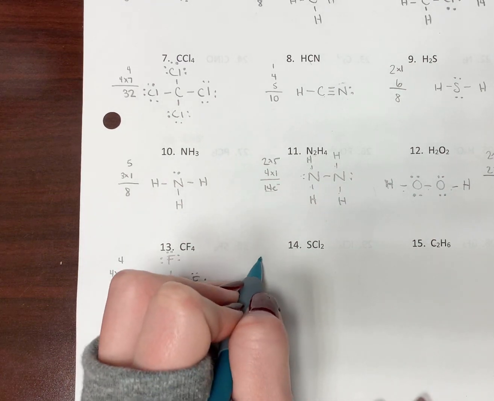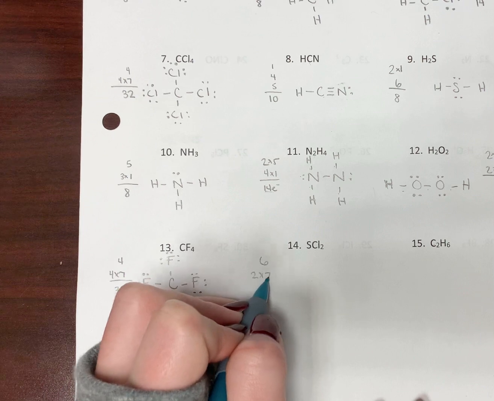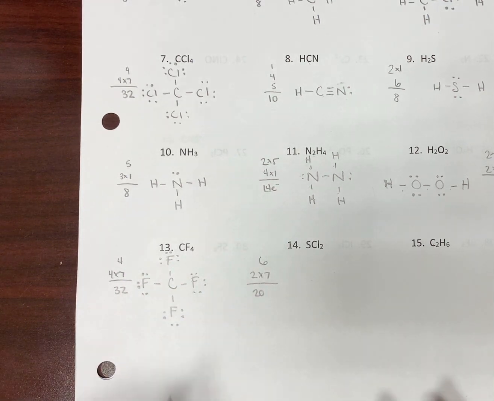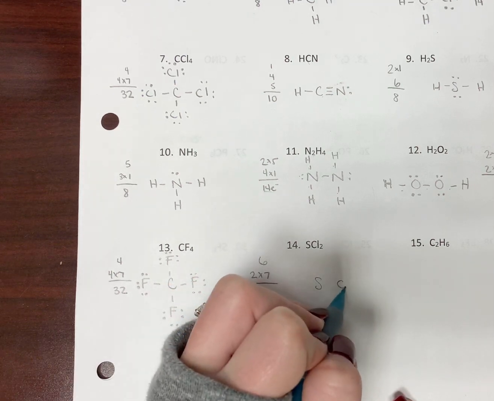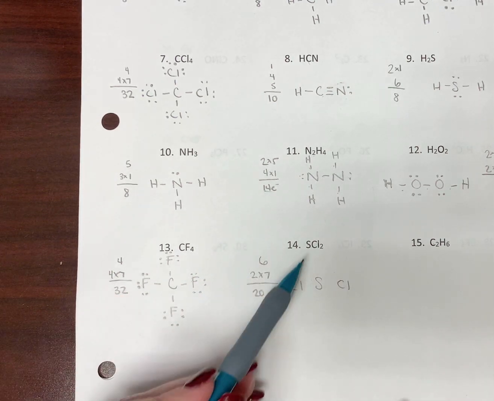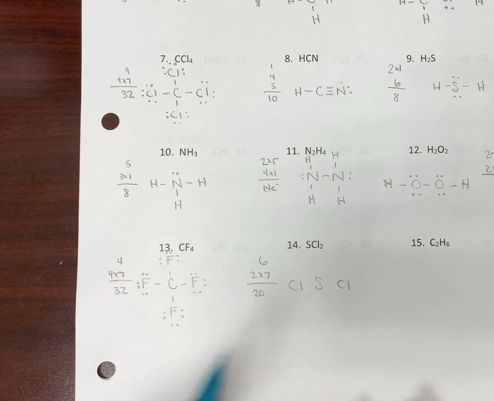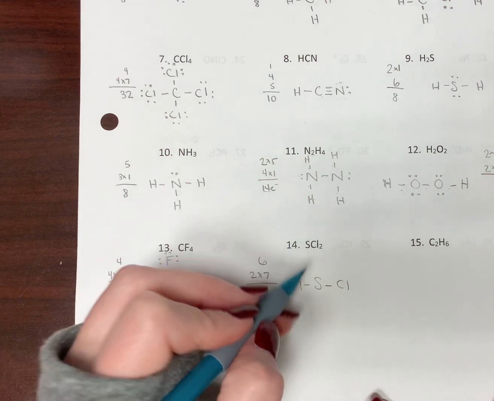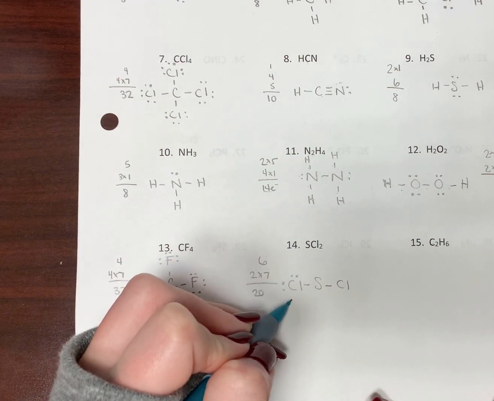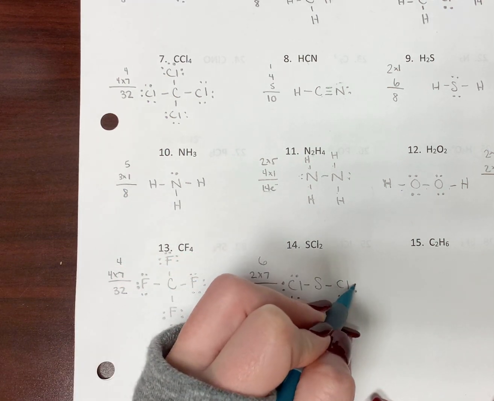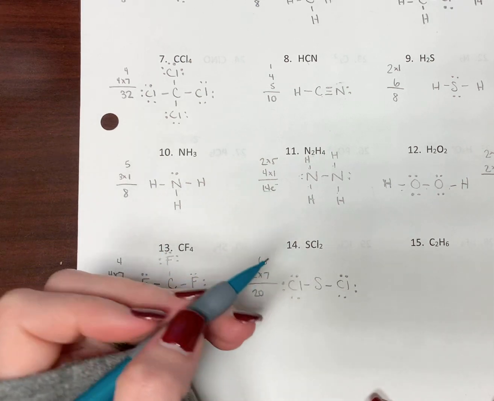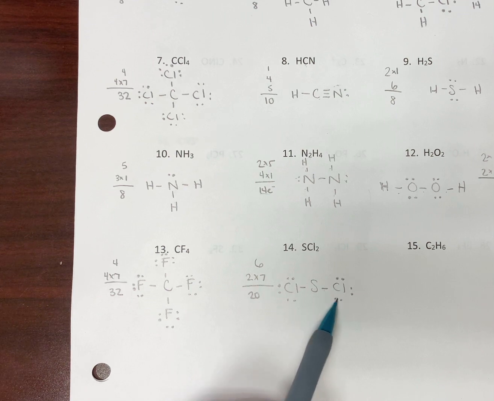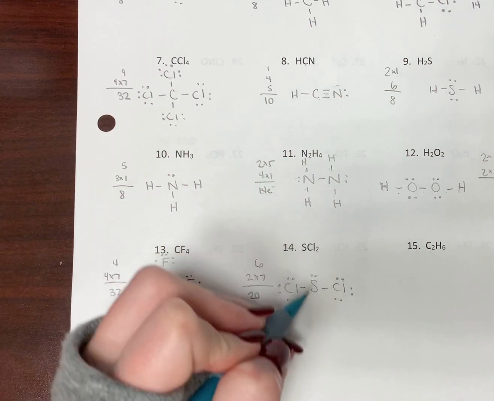SCl2, 6 for sulfur, 7 for each chlorine, so we have 20. All right. Again, you can put your chlorines up and down, you can put them next to each other. How you do it, that's going to be all right. 10, 12, 14, 16, 18. Hold on. 2, 4, 6, 8, 10, 12, 14, 16. There we go. 18 and 20.